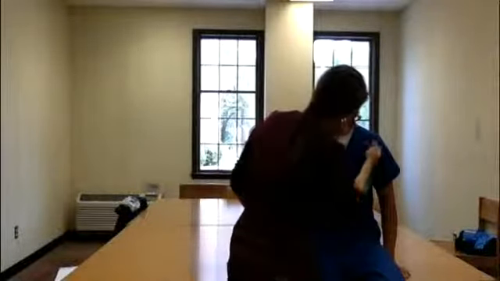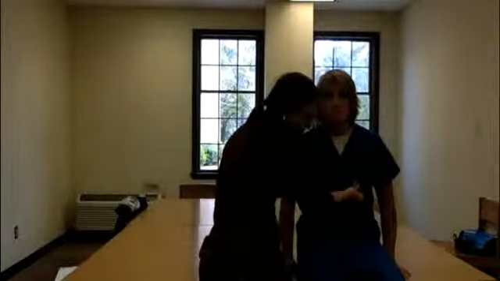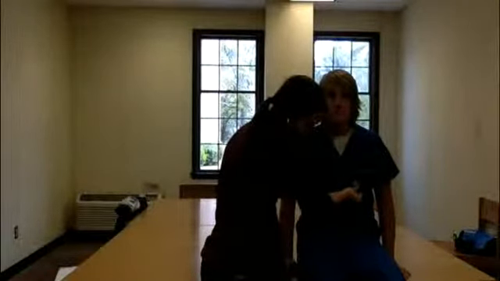And then next, I want to assess the point of maximal impulse, which is at the 5th intercostal space, mid-clavicular line. So right in here. And I want to note the intensity of that region, and I want to note the duration and amplitude. And it is bounding, and it's heard the loudest there.